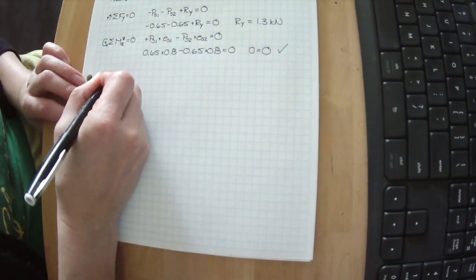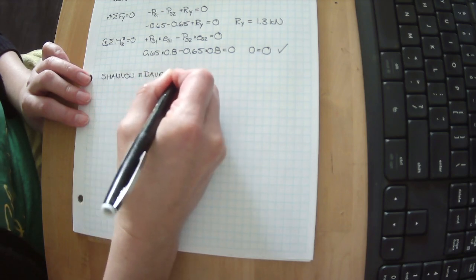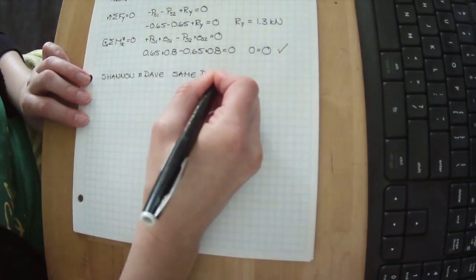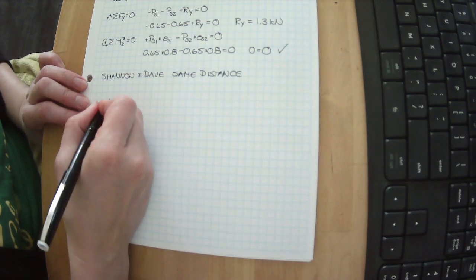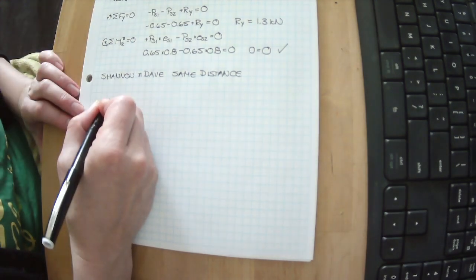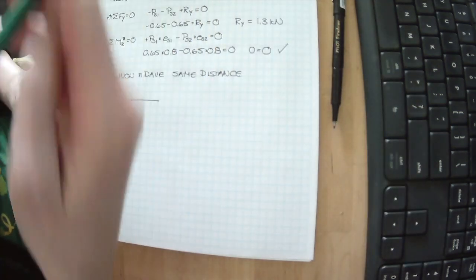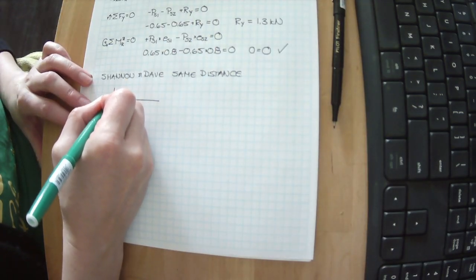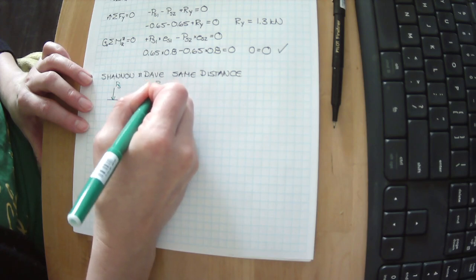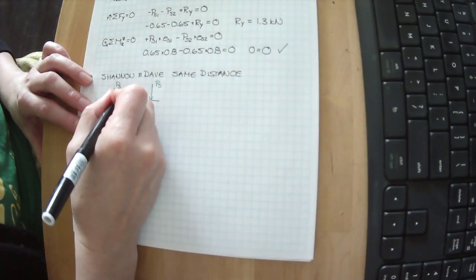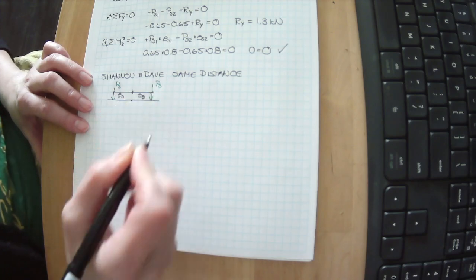So, Shannon and Dave, same distance. We've got Shannon and Dave sitting that same distance away from the center of the teeter-totter. So here's our teeter-totter. Shannon is sitting here. Dave is sitting here. The eccentricity of Shannon and the eccentricity of Dave.